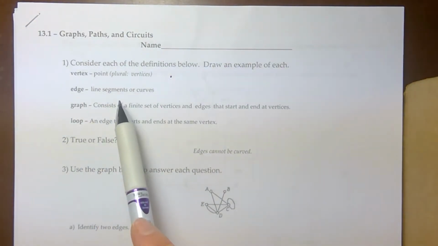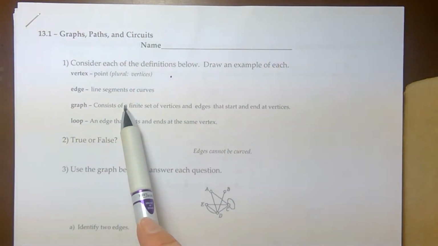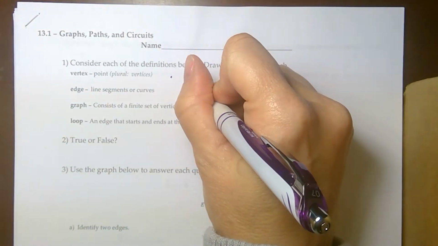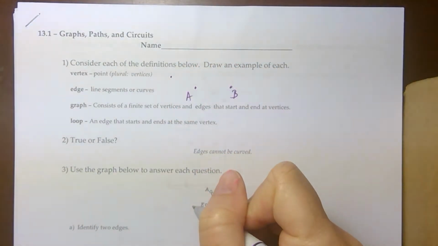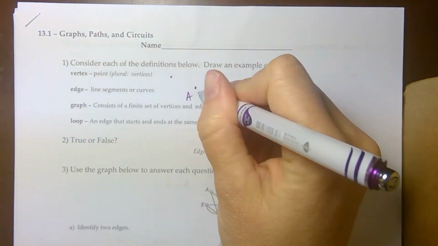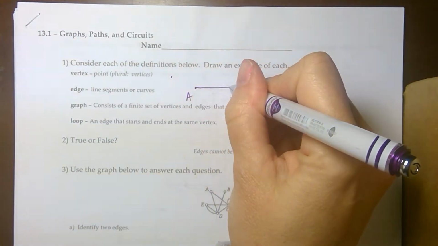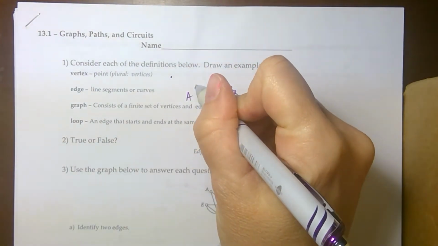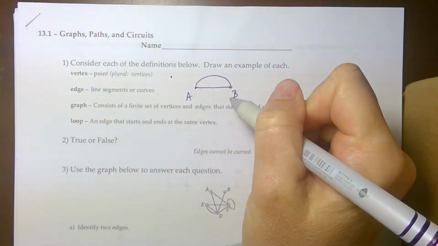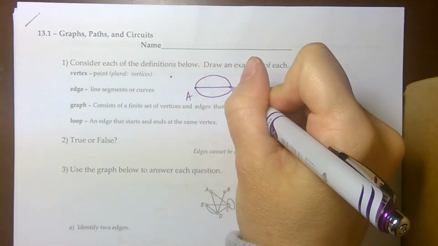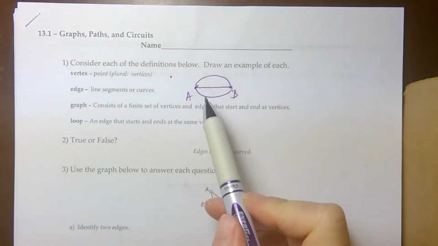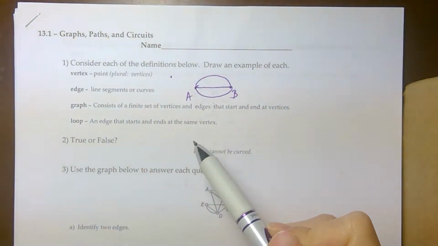An edge is a line segment or a curve. So for example, if I have two vertices and I label them A and B, I can connect them with edges. Now, an edge can be a straight line segment or it could be a curve. So if I look at this, I have two vertices and I have three different edges that connect those two vertices.